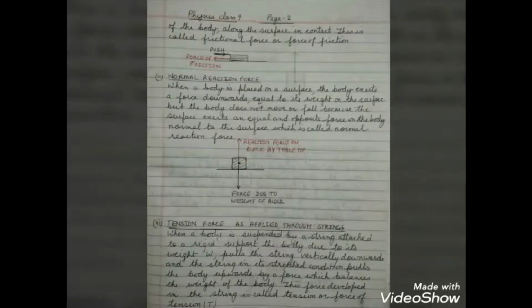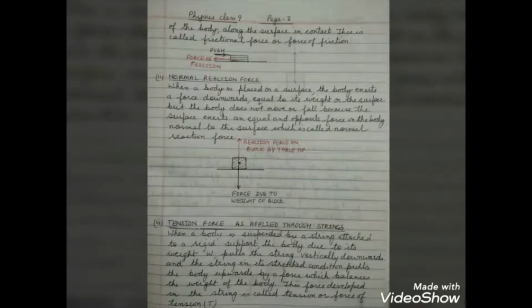In the diagram, you can see very clearly the push has been shown towards the right hand side direction, whereas the force of friction is being shown in the left hand side direction. That means if we push a book in the forward direction, the force of friction will be acting in the backward direction.